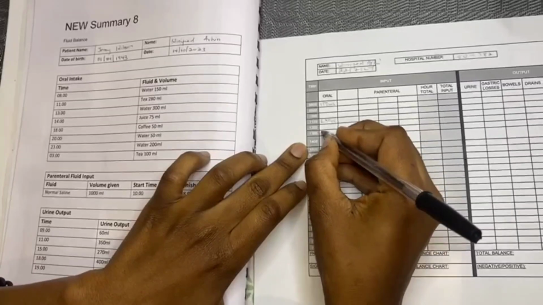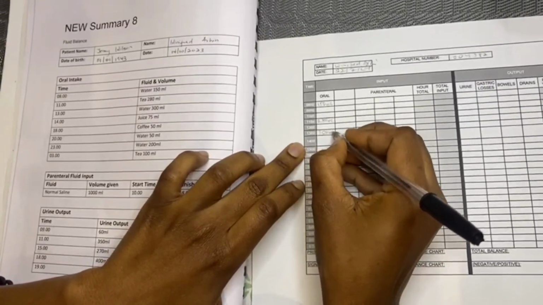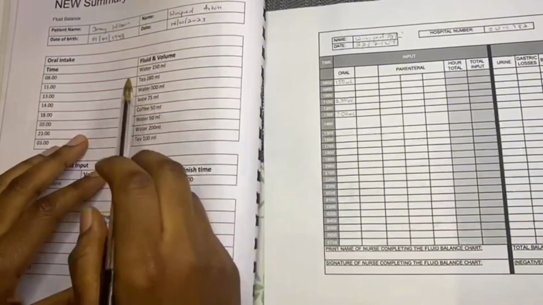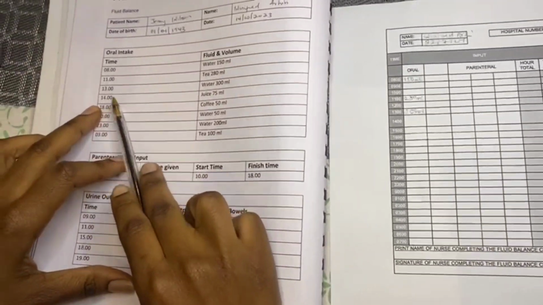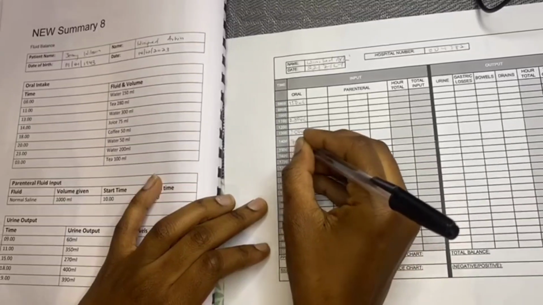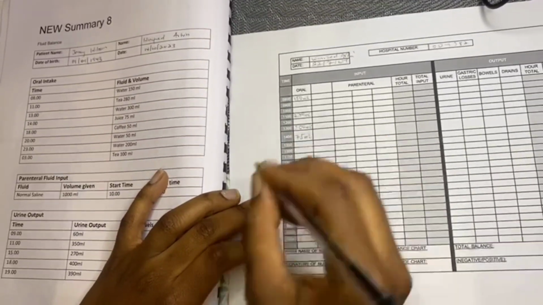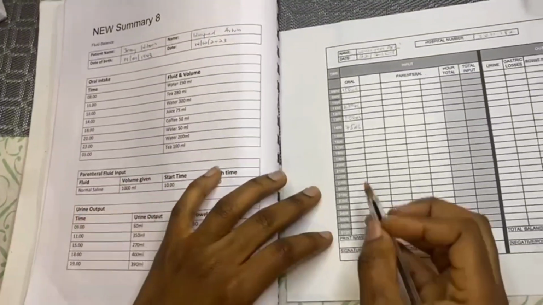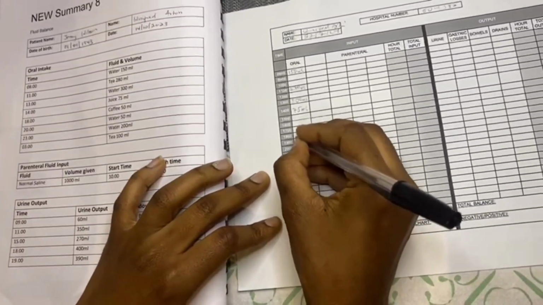1300, 300 ml. Make sure you indicate the figure and the unit. Then the next one is 1400, which is juice, that's 75 ml. Then move on to 1800, which is coffee, 50 ml.